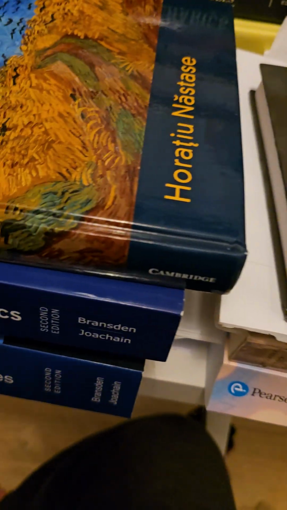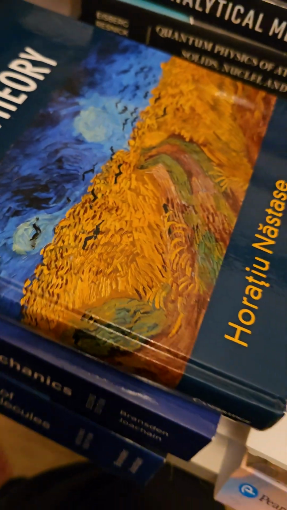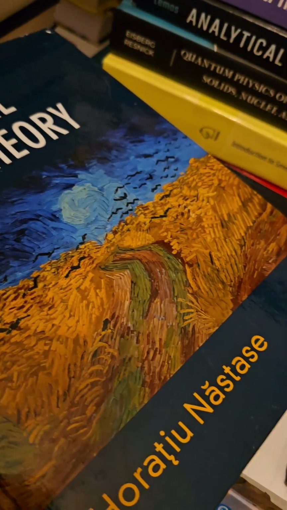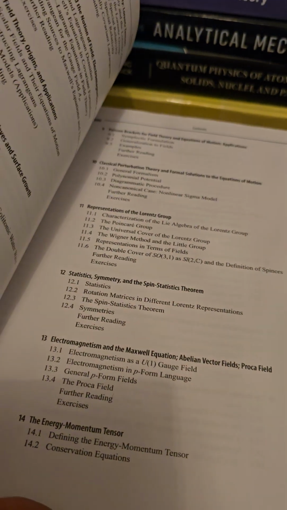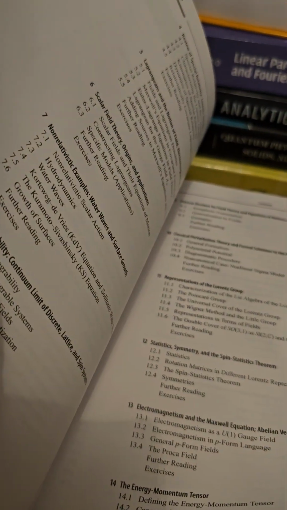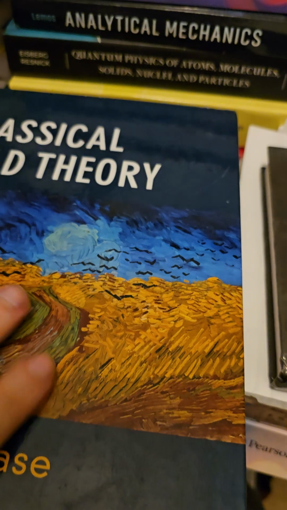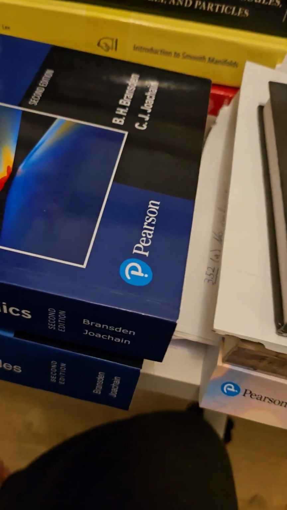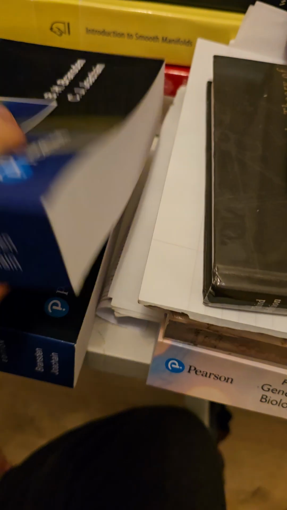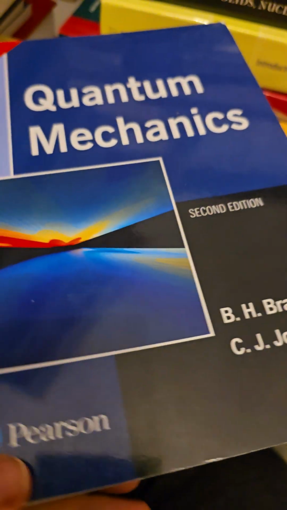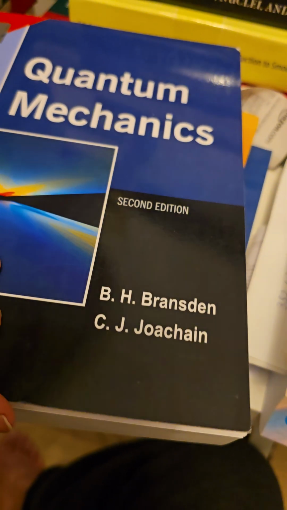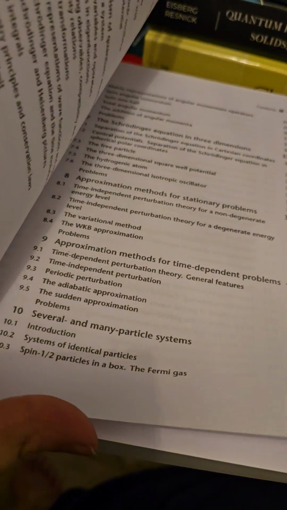Then we have here Classical Field Theory by the same author, Nastase, which is all about the classical theory of fields, which is what comes before quantum field theory. So it's all fields like general relativity and classical field theory and electrodynamics. A quantum mechanics book by Brandsden and Joachain. So it's a quantum mechanics book, basically.